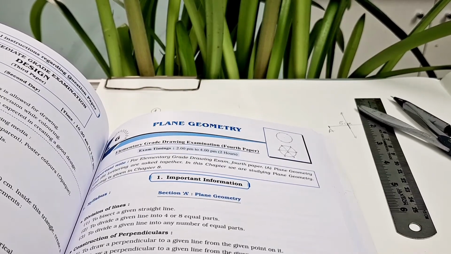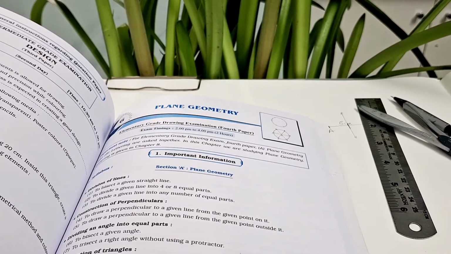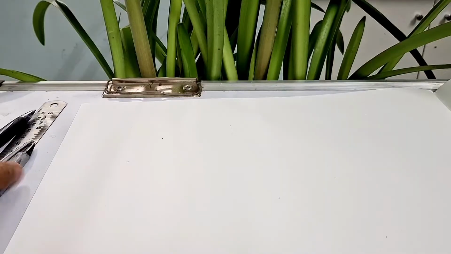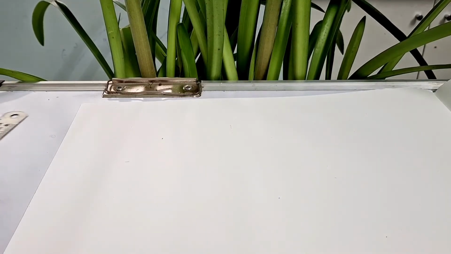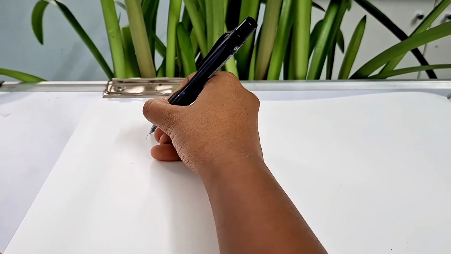I will teach you the subject of elementary grade examination which is called plane geometry. This subject has 20 constructions divided into 4 headings as per the book. The materials we require for the basic constructions are a scale, a pencil, a compass with a different pencil. Do not use the same pencil for both drawing lines and in the compass, and also a protractor. So let's start with the first construction.